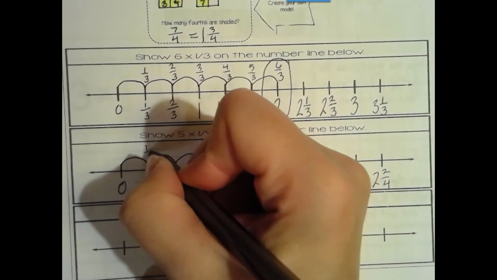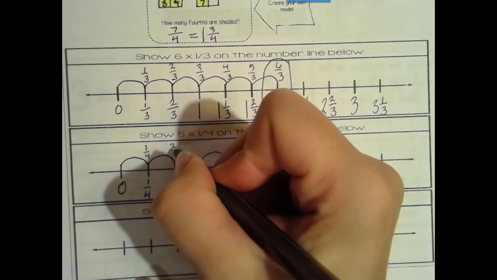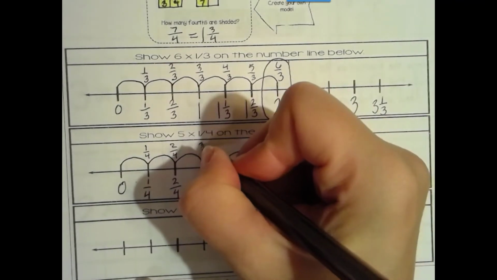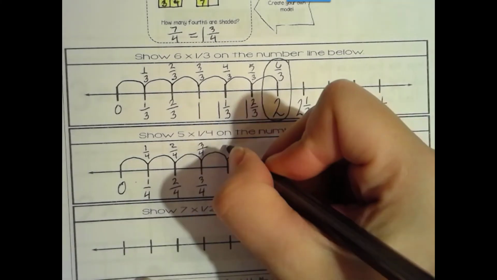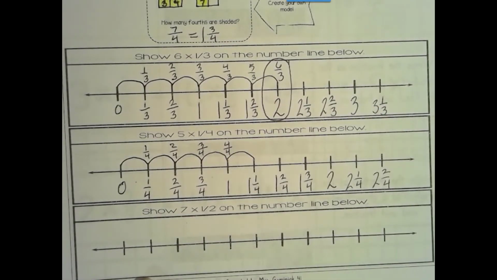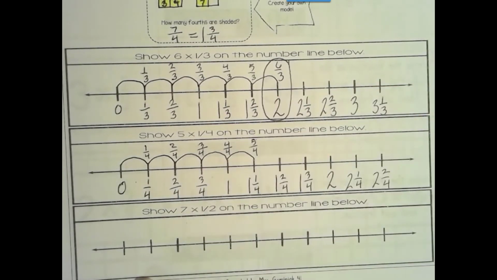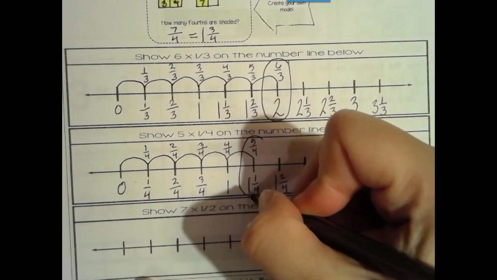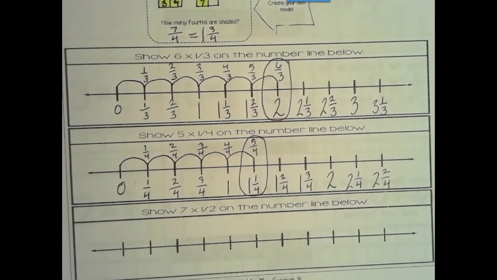So 1 is 1/4. 2 of them is 2/4. 3 of them is 3/4. 4 of them is 4/4, or 1 whole. And then 5 of them would be 5/4, or 1 1/4. So here's 5 groups of 1/4, or 5 times 1/4 joined together.